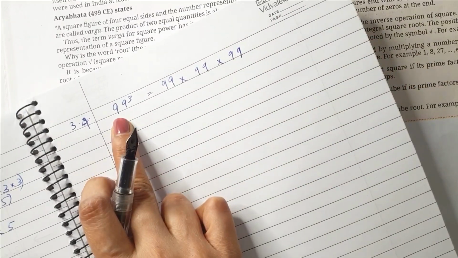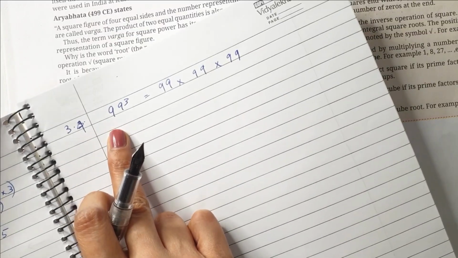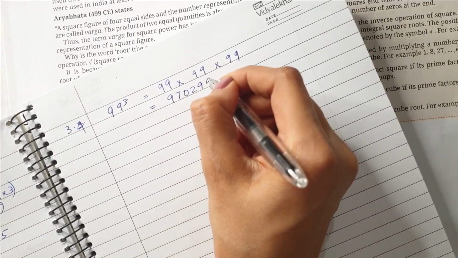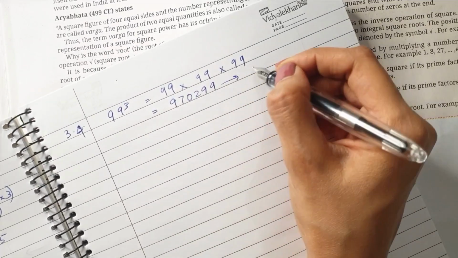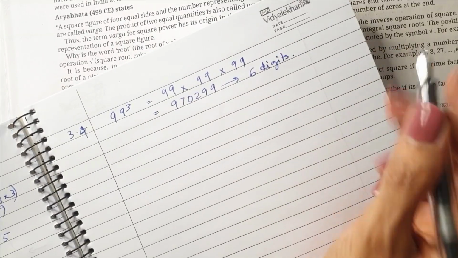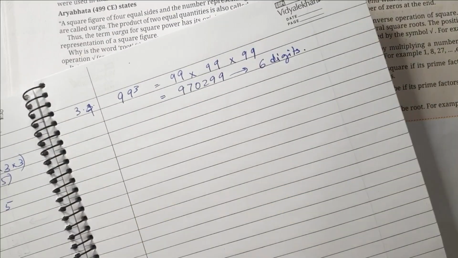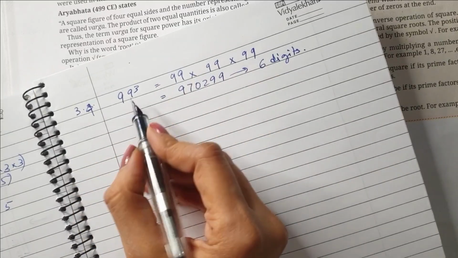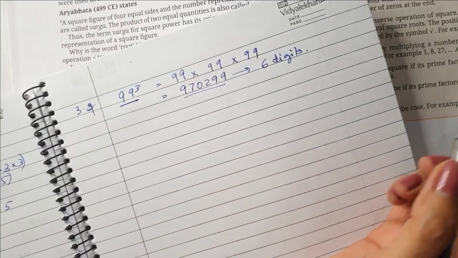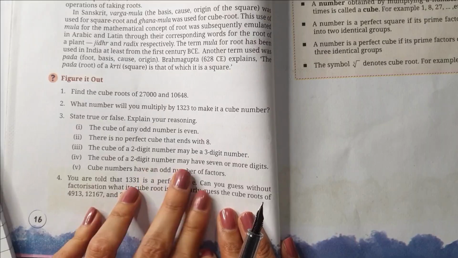This is the largest 2-digit number. And when you find the answer, it will be 970299, which is 6 digits, right? So a 2-digit number cannot have a 7-digit cube, as we've just checked the largest 2-digit number and seen that its cube is 6 digits.